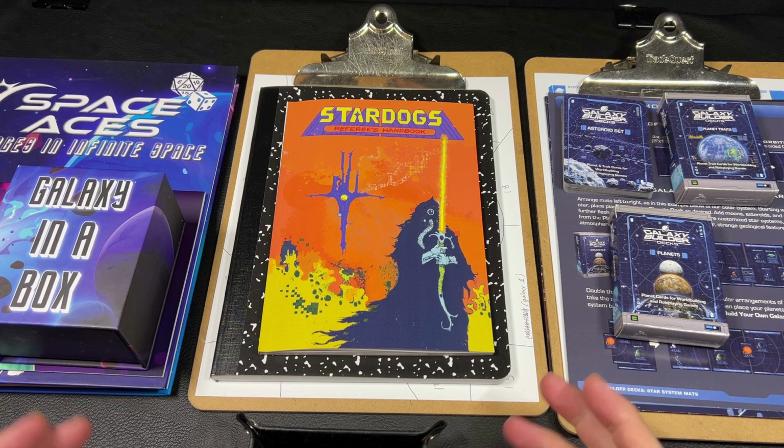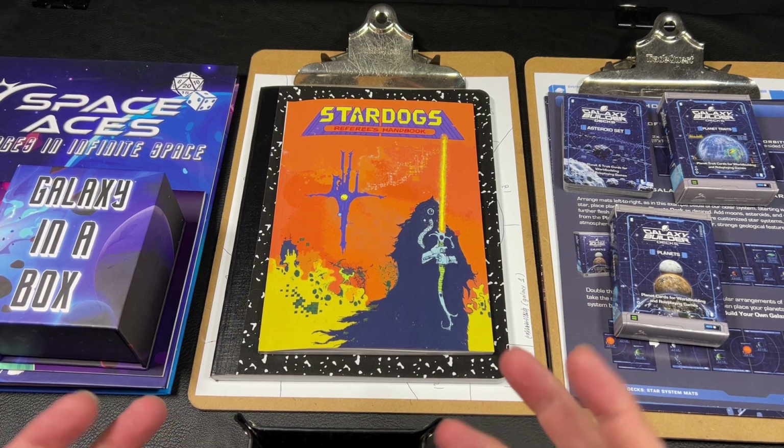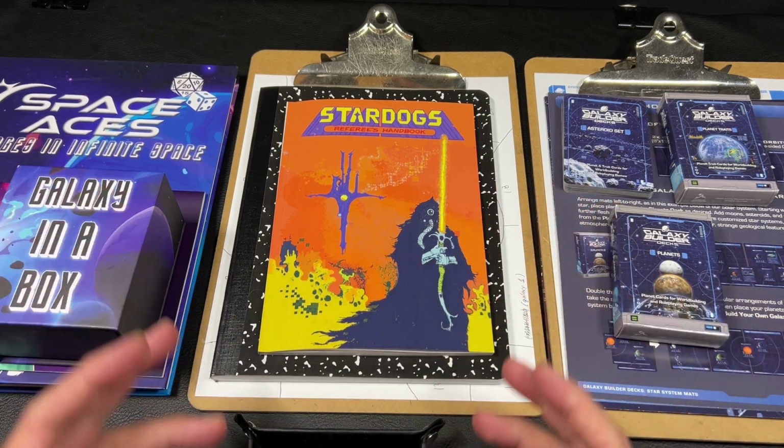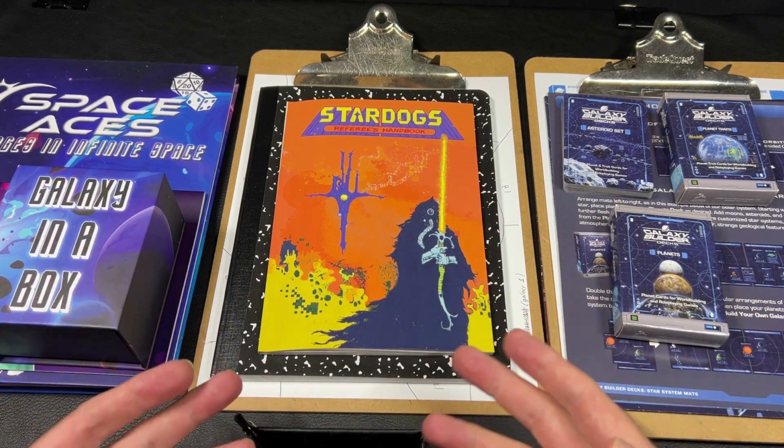Okay, today on the channel, we are taking a quick look at 3 different ways to build out a galaxy for your science fiction games.